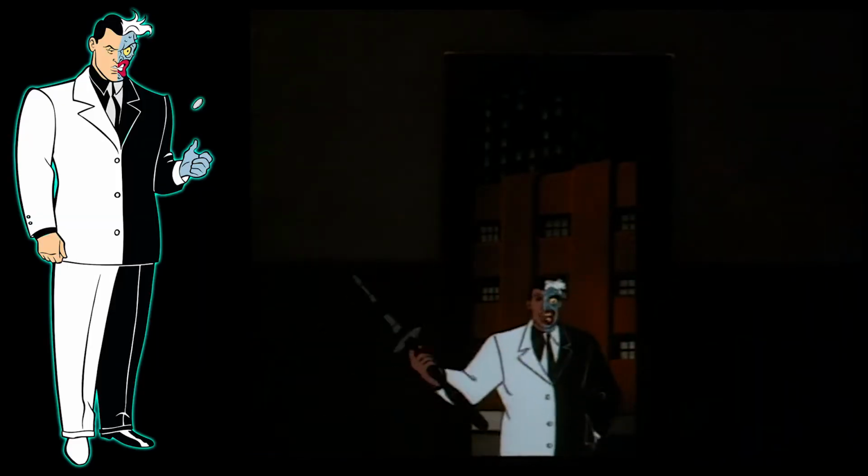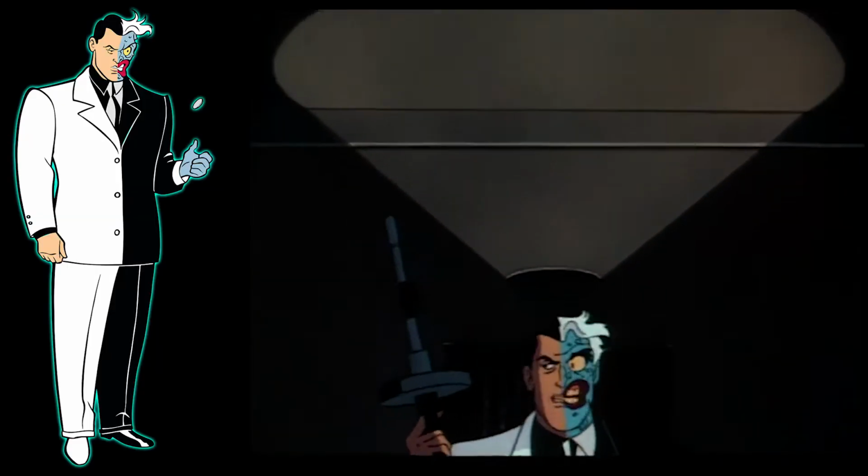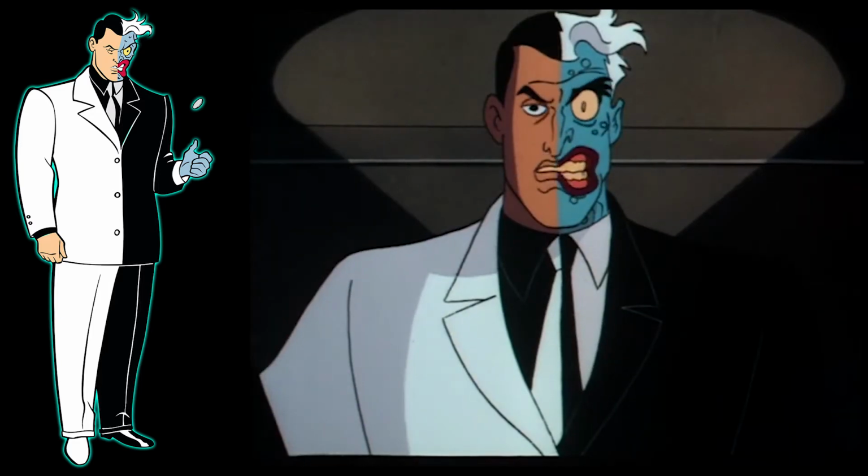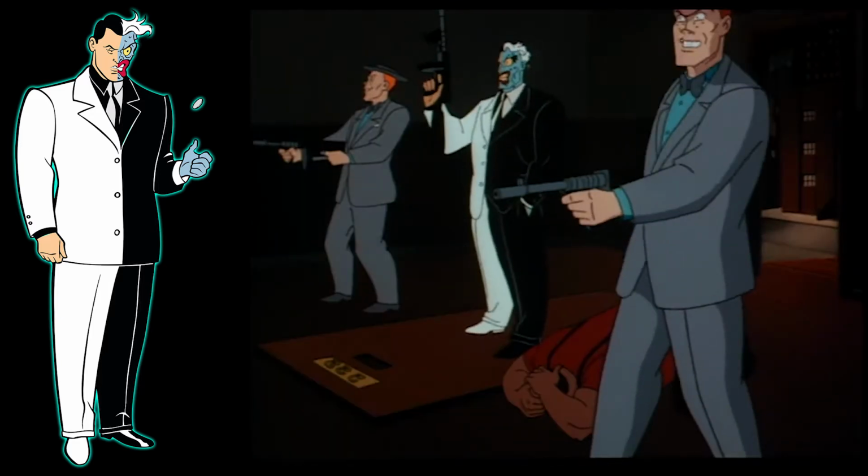Next up, Two-Face. Two-Face wears a suit that's split right down the middle. It's black on one side and white on the other, to match his split face and personality.